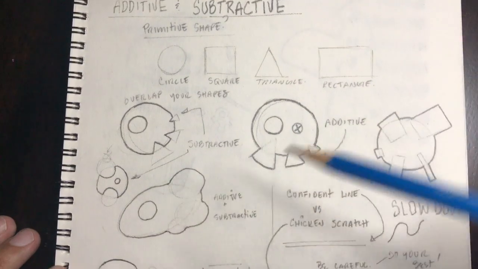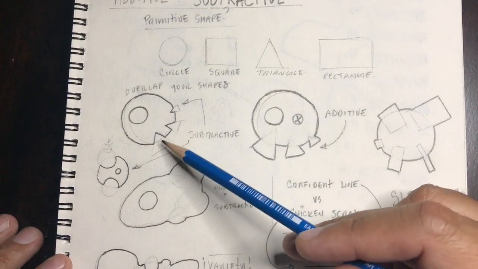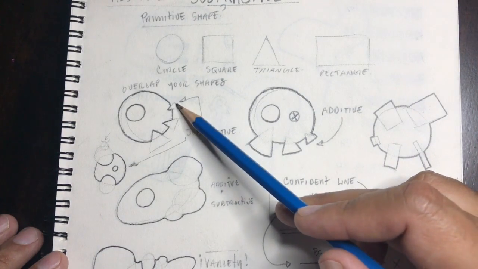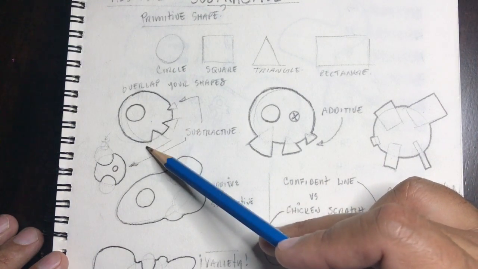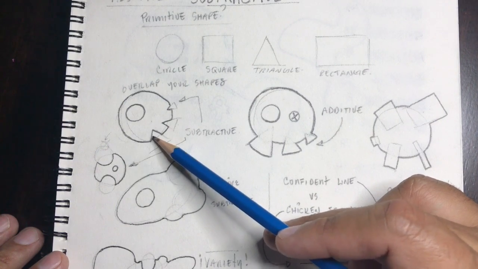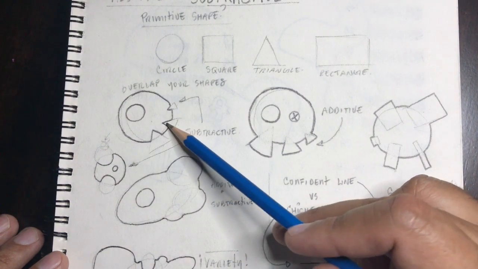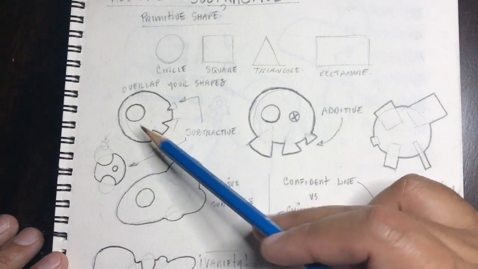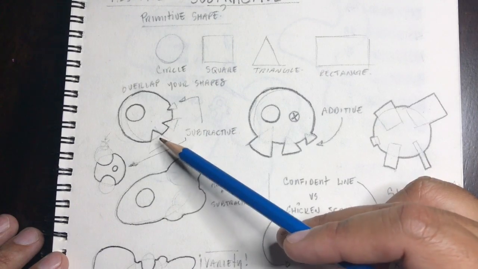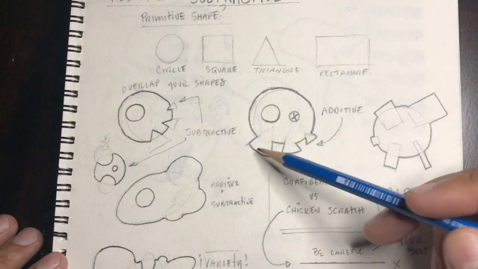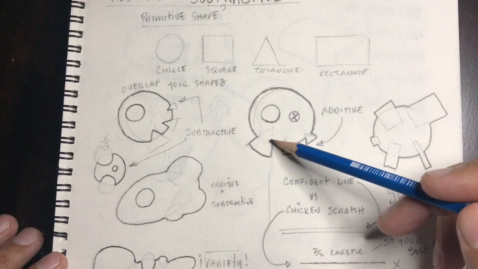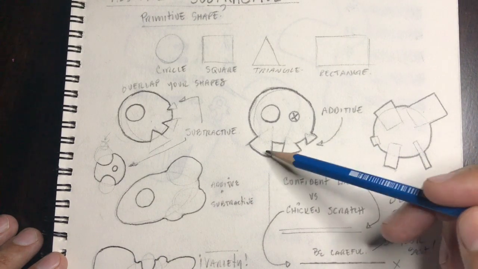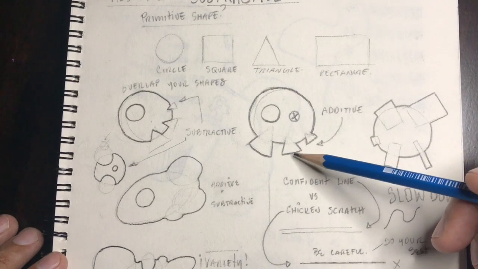In subtractive, and in additive, we want to overlap our shapes. So notice that these triangles are overlapping this circle. And I chose to take away these angled sections from this larger circle. In additive, I chose to make a union of these triangle edges to this circle.